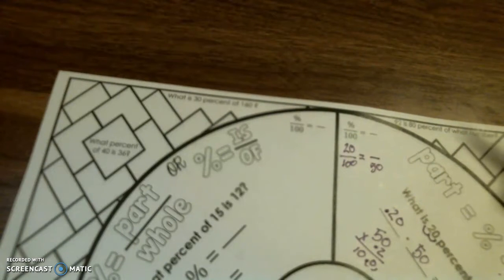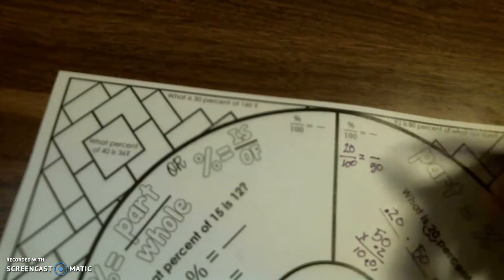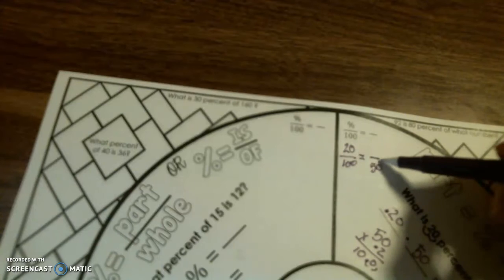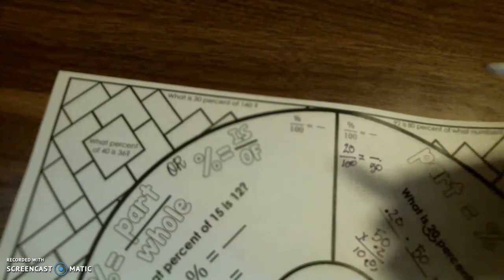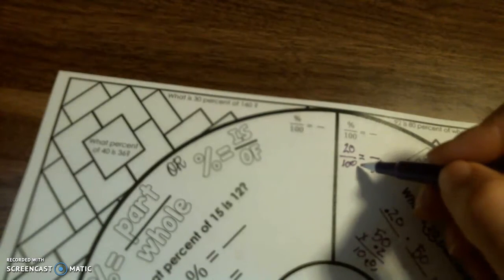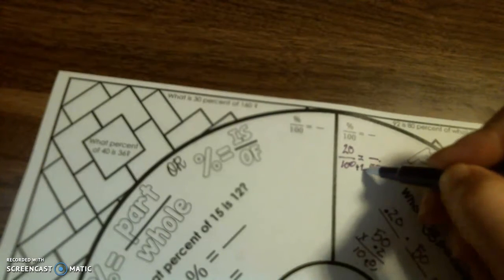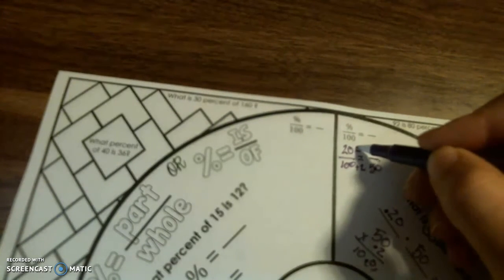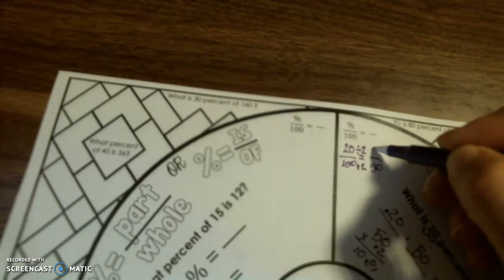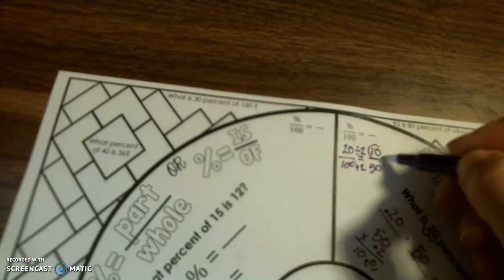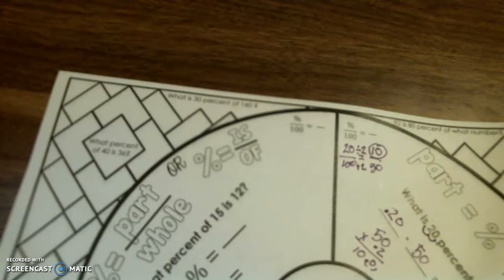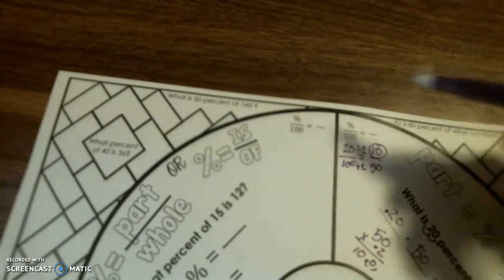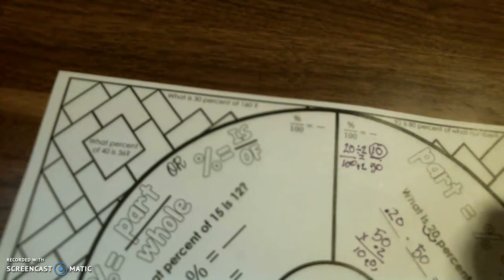Well, this is a nice one that we can just write equivalent fractions with. So we take 100 divided by 2, so then we take 20 divided by 2 equals 10. So our part is 10. So 20% of 50 is 10.